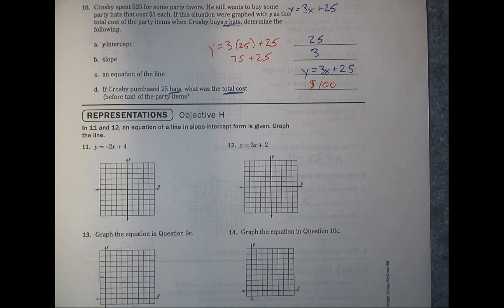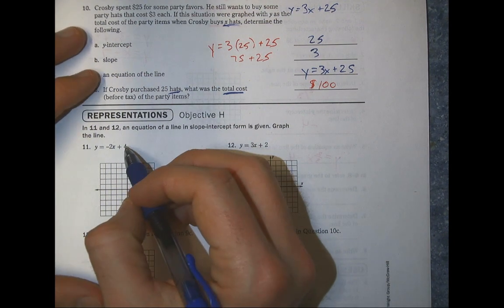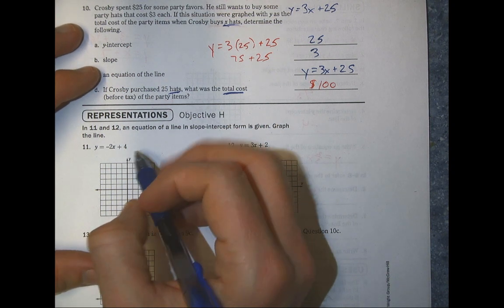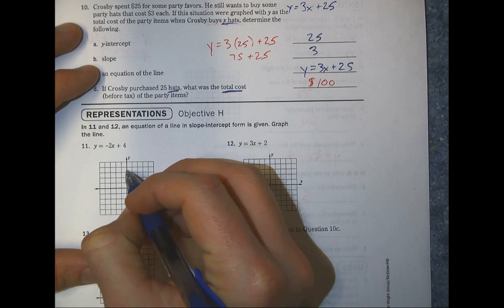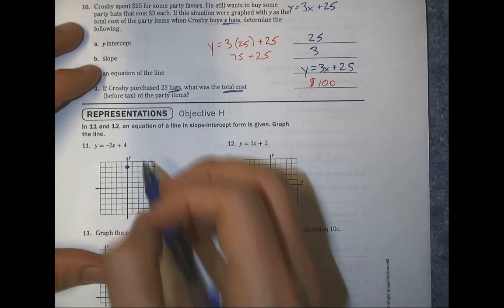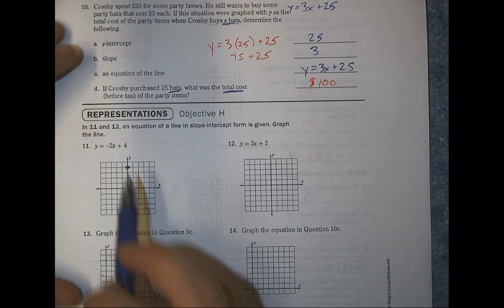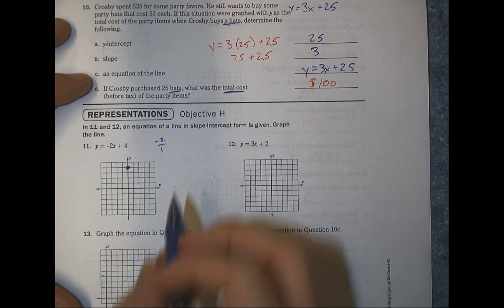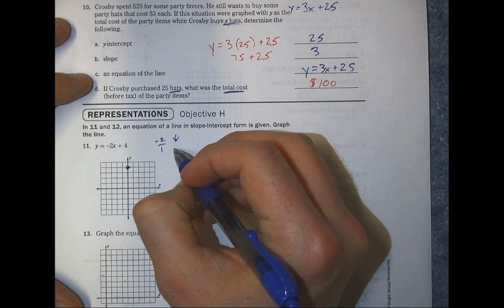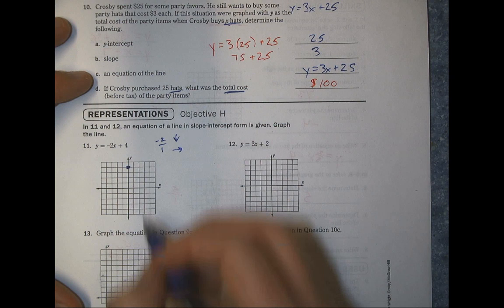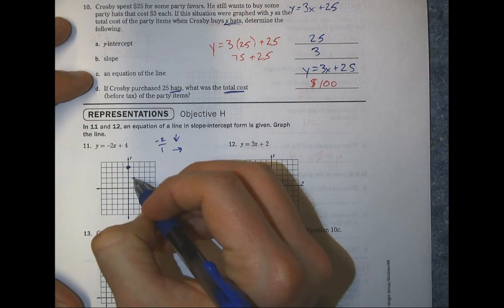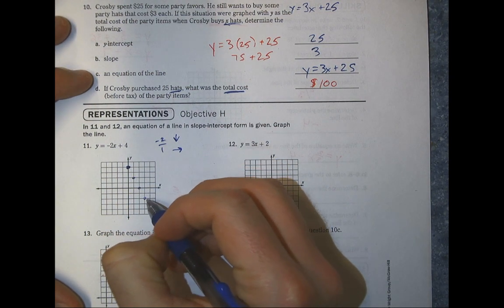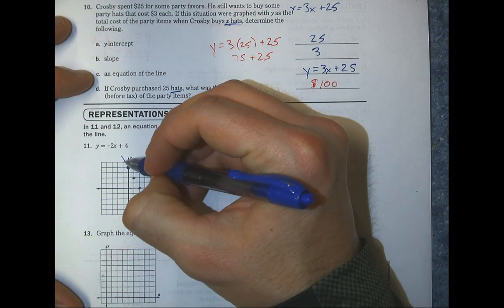Okay, graphing these now, given the slope-intercept form, you always start at your intercept. This tells you where it hits the y-axis, so I'm going to go up 1, 2, 3, 4. This line will cross the y-axis at 4, and the slope is -2, which is -2 over 1 if we don't have a fraction given to us. Rise over run, it's down 2, and it's always to the right 1. So I'm going down 2 over 1, down 2 over 1, all the way across my graph, and that is going to be my line.